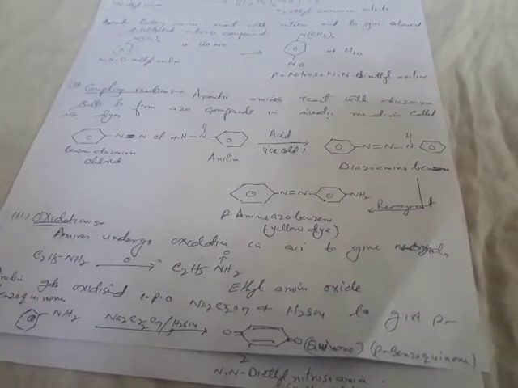Then we have one more reaction, that's the oxidation reaction. As far as oxidation is concerned, these amines undergo oxidation in air to form alkyl amine oxides. You can see here this is ethylamine. When it undergoes oxidation in air, it gives rise to ethylamine oxide.